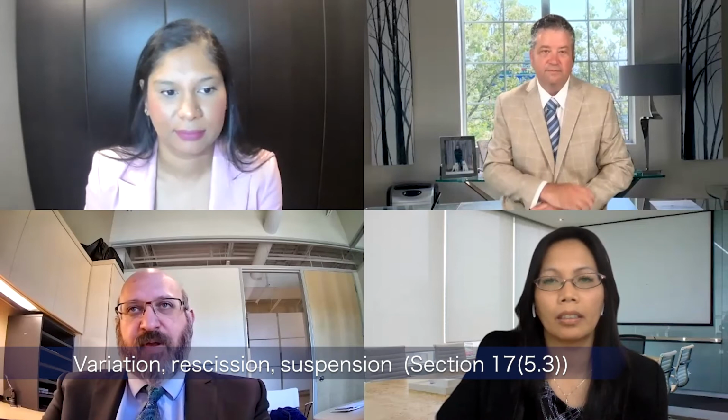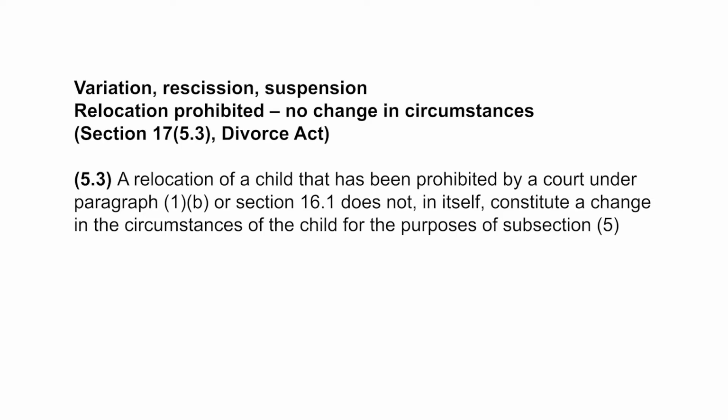Well, this is now 17.5.3 of the Divorce Act, and it's a new section. It says relocation prohibited, no change in circumstances. A relocation of a child that has been prohibited by a court order under paragraph 16.1(b) or section 16.1 does not in itself constitute a change in the circumstances of the child for the purposes of subsection 5. So this provision prevents the variation of an order simply on the basis that an application for relocation was denied.